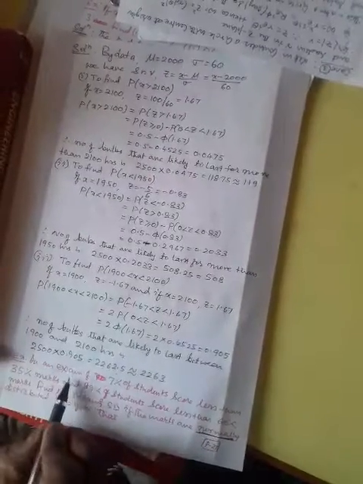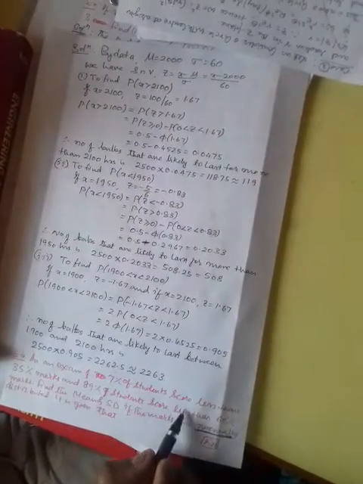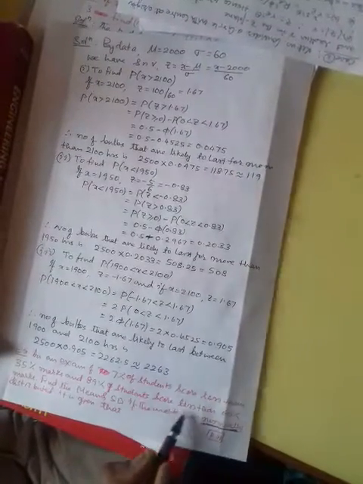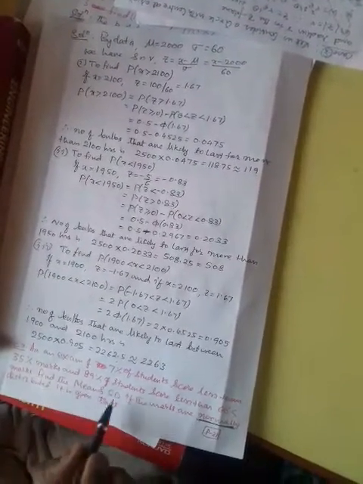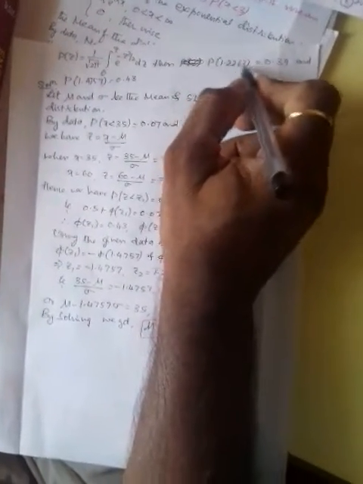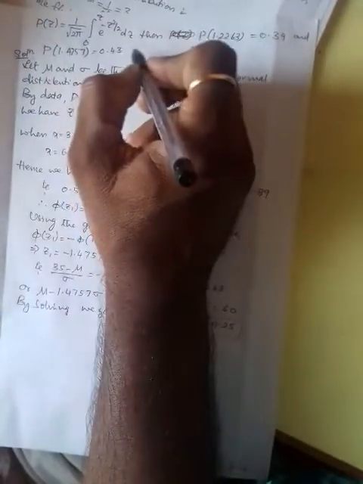Next, the last example. In an examination, 7% of students score less than 35% marks and 89% of students score less than 60% marks. Find the mean and standard deviation if the marks are normally distributed. The word normal is given. It is given that these three conditions are already given. It means what? The values from the normal distribution table are given. Okay, therefore again refer to the condition.